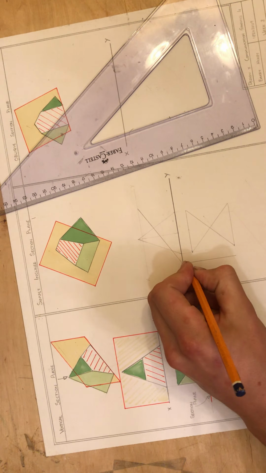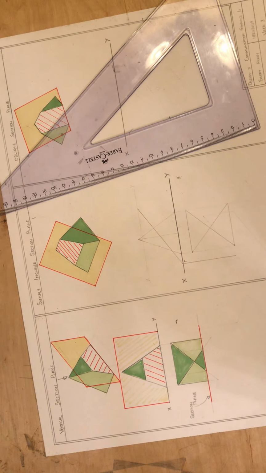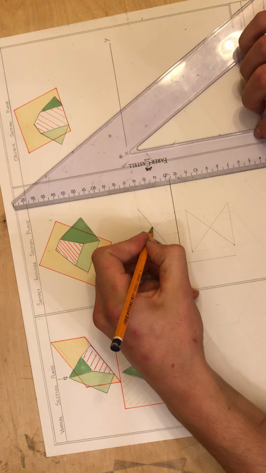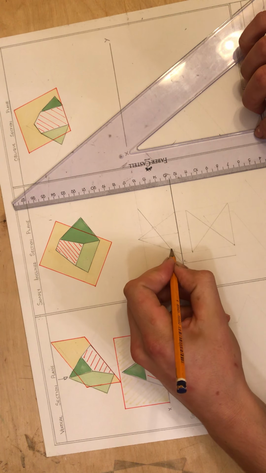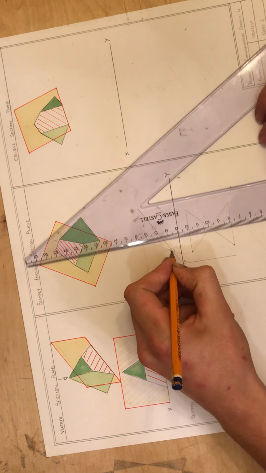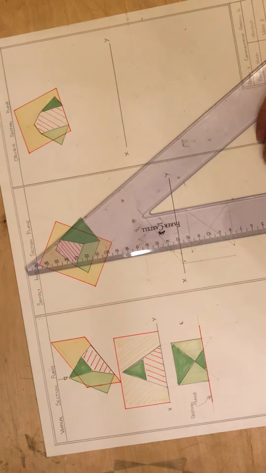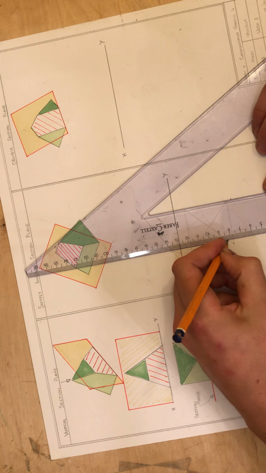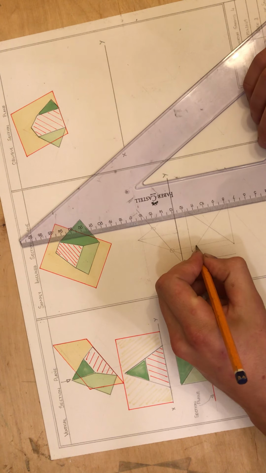It's at 90 degrees to the vertical plane. As we can see, it cuts in two places. So we want to bring down these two points, which cut both of these edges.